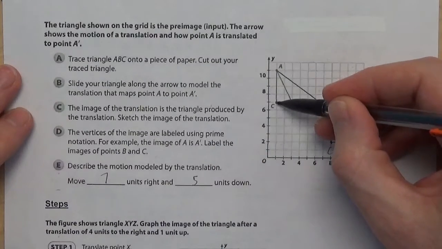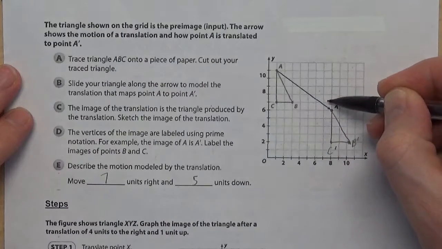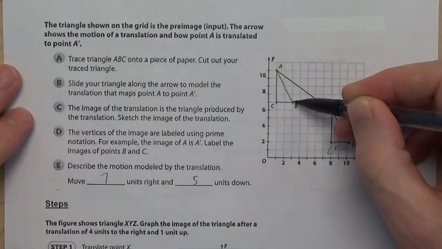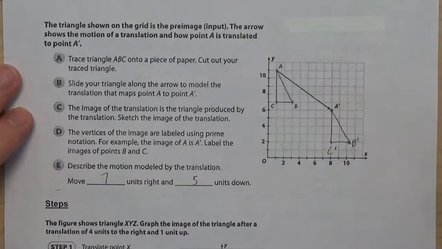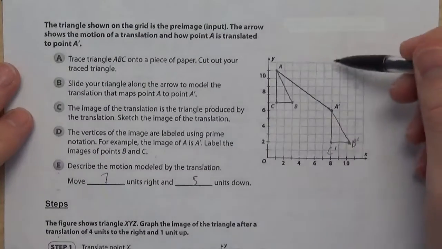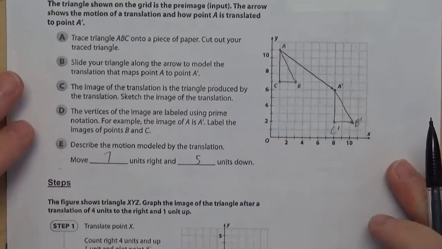If I went from C now, I could go 7 right and down 5 and end up at C prime. If I went to B prime, I would do 7 right and then 5 down. So each one of those points got moved 7 units to the right and 5 down if you were to have to move horizontally and vertically on the grid there.